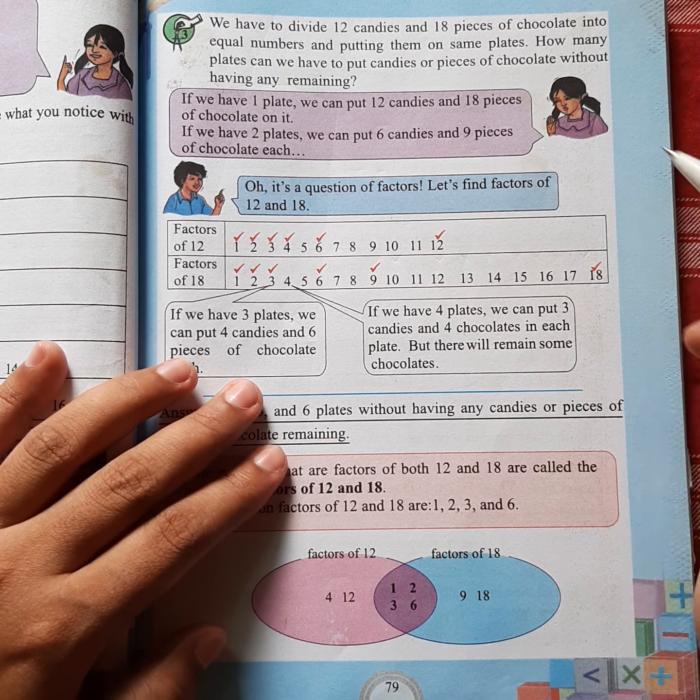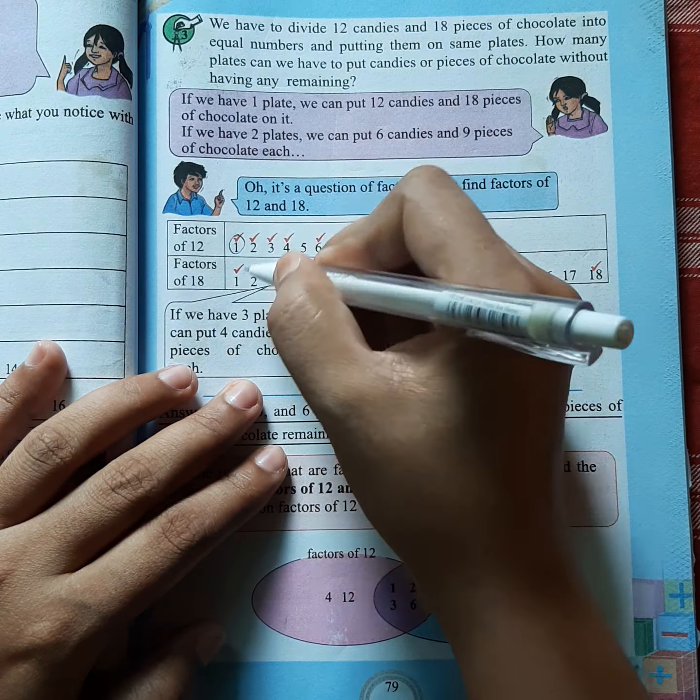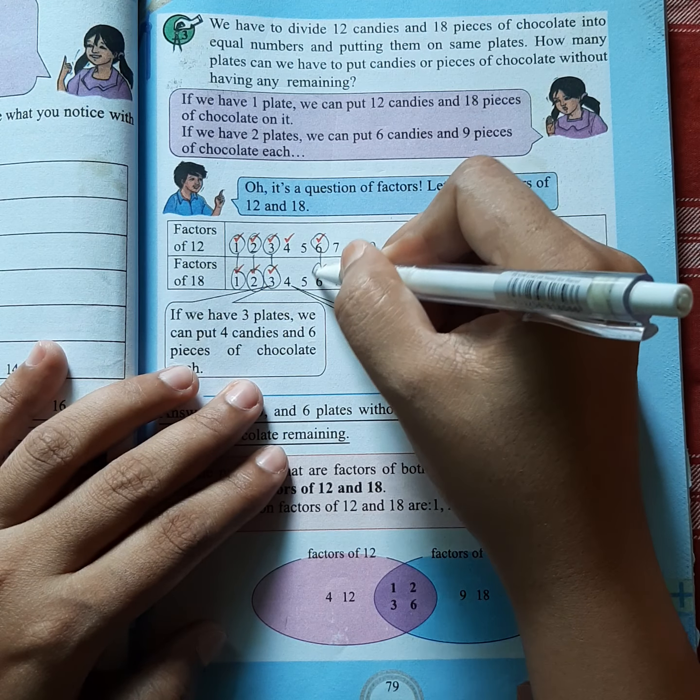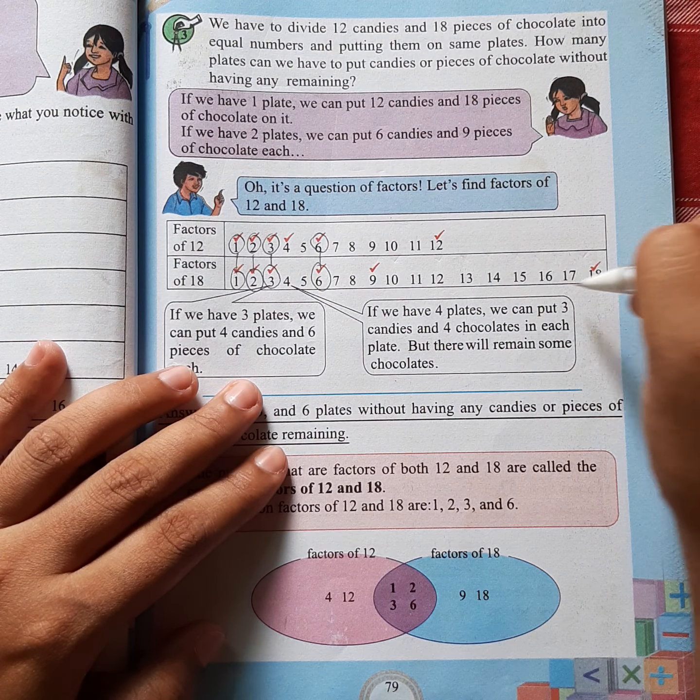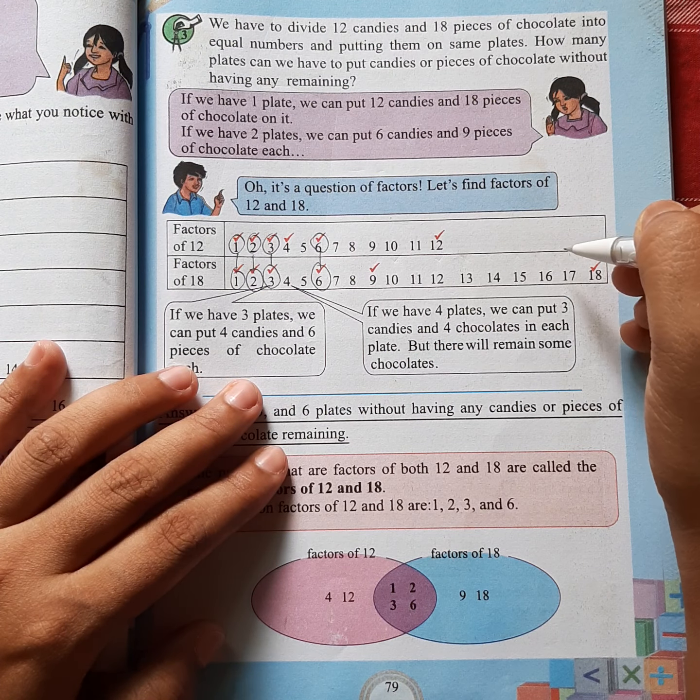So let's see. We have this and this. 1, 2, 3, not 4, definitely 6, and no more. So the common factors of 12 and 18 are 1, 2, 3 and 6. These are the numbers of plates we can put our candies and pieces of chocolate in.